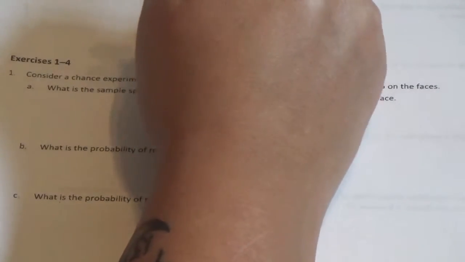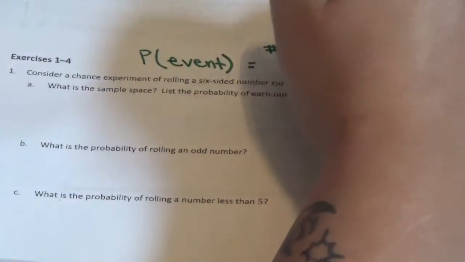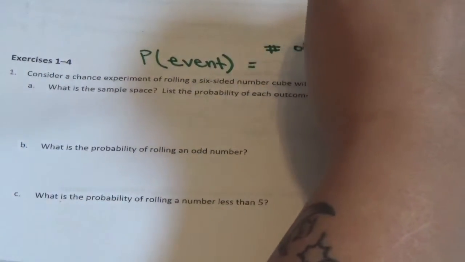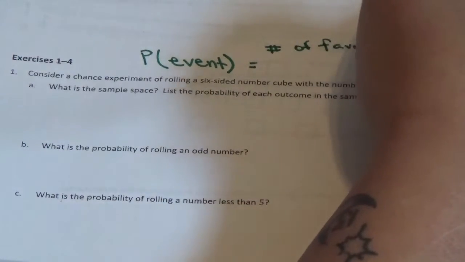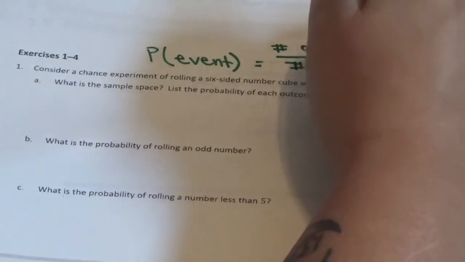So the formula, remember, is the probability of an event equals the number of favorable, so whatever it is that we're looking for in that moment, favorable outcomes over the number of possible outcomes.